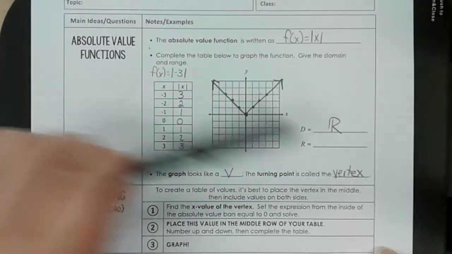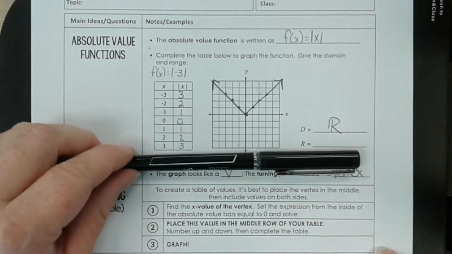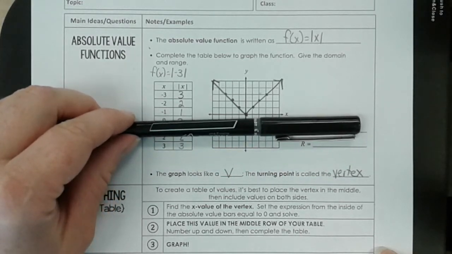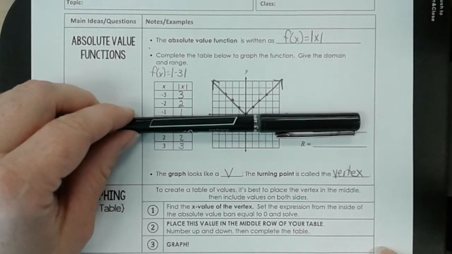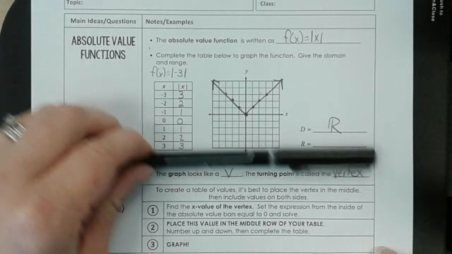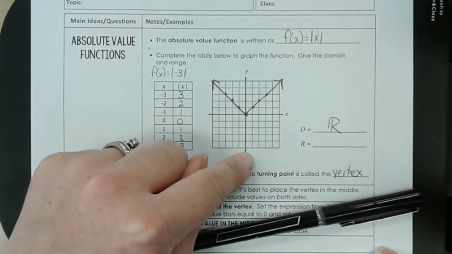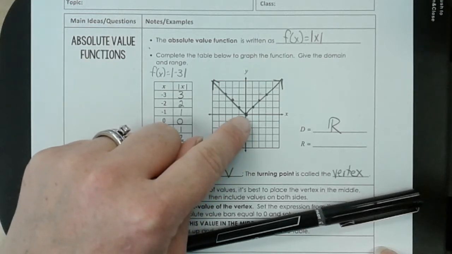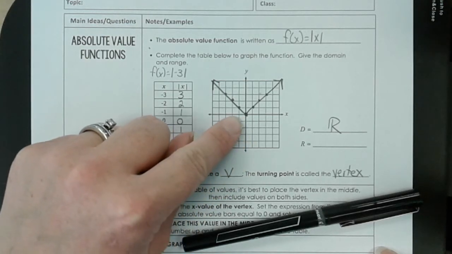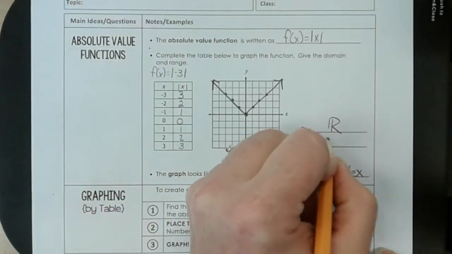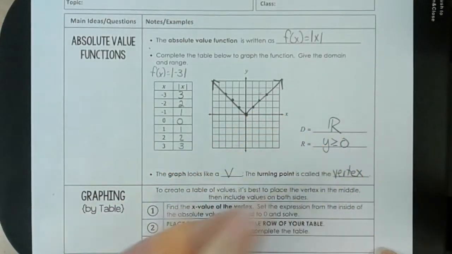All right, what about our range though? So if I take my pen again, if I'm down here, am I touching a point on my graph? Nope, I'm not. So when I start to touch my graph was right here at 0, 0. So for any values that are less than 0 for the y, there's no value less than 0 on this graph. There's not a single point on this graph that has a value less than 0 for its y value. All of the y values are greater than or equal to 0. So for our range, we have y is greater than or equal to 0.